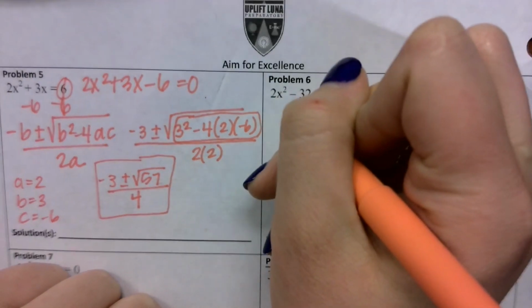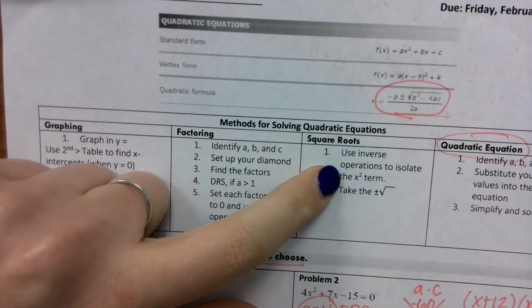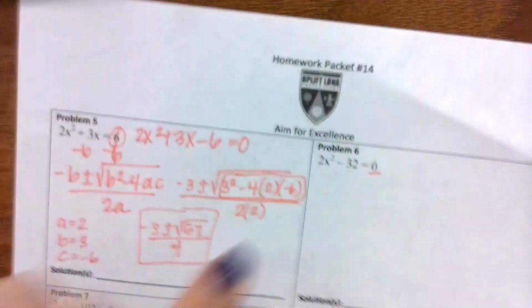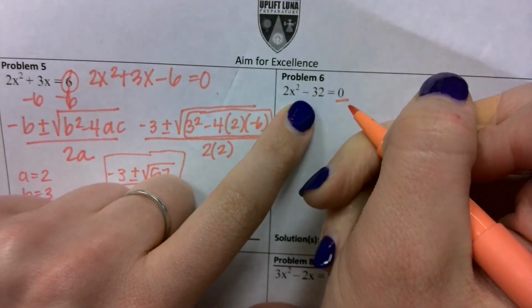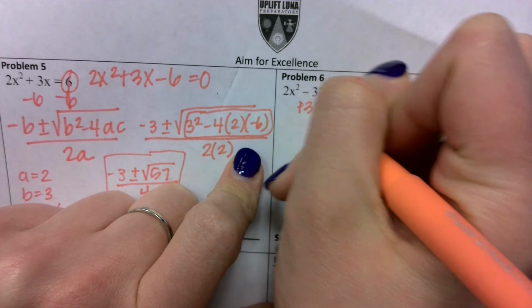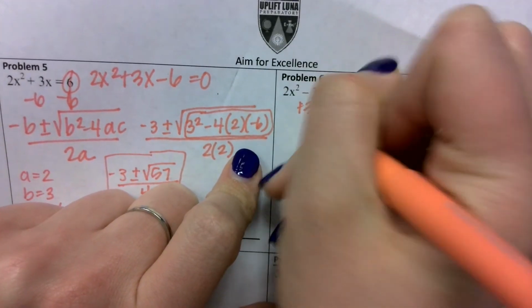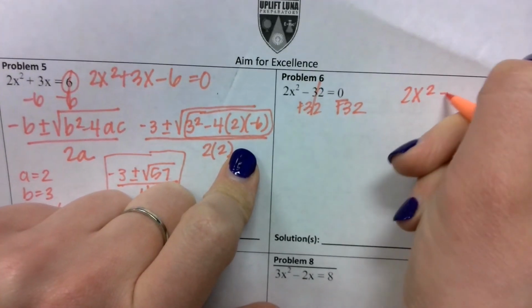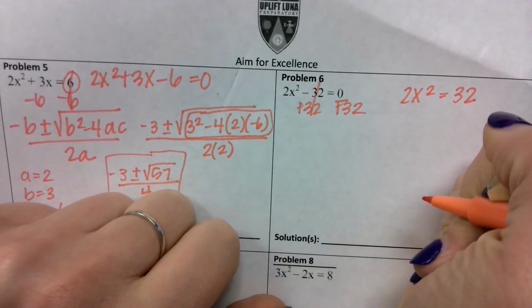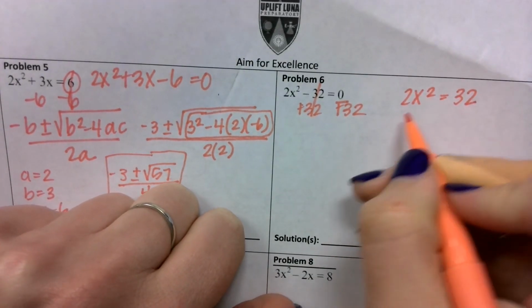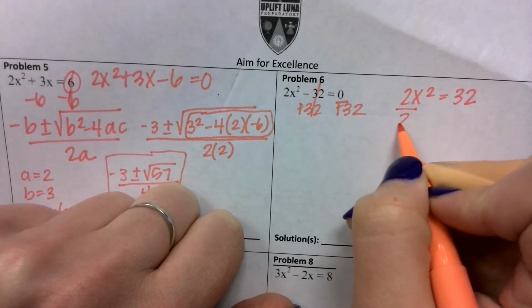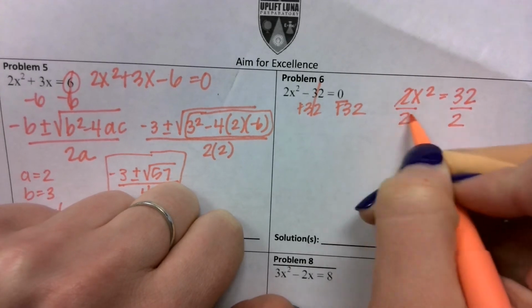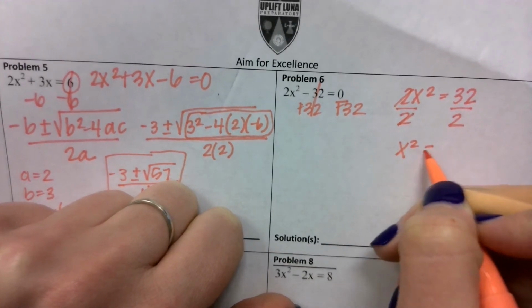In square roots, if you turn over to the front, it says use inverse operations to isolate the x squared term. So here's my x squared term. I need to isolate it just like I would any x that I'm solving for. So I'm going to add 32 to both sides and get 2x squared equals 32. Alfredo, how do I get rid of the 2 in front? Subtract? Is there an addition sign between these two? No, divide. And then get x squared equals, what's 32 divided by 2?